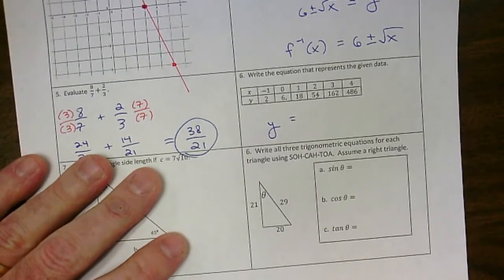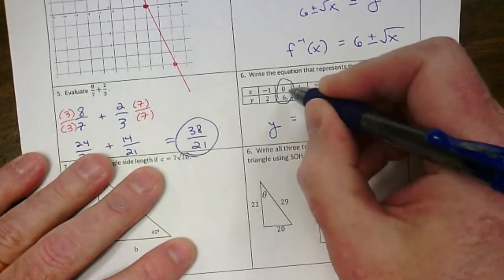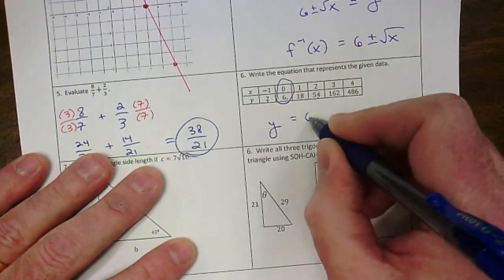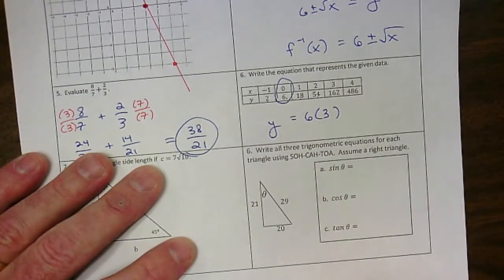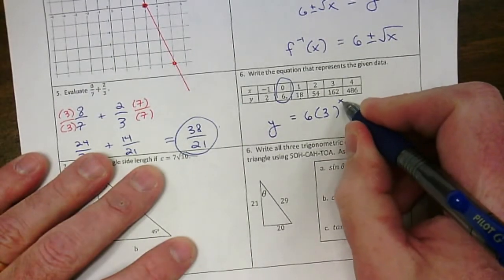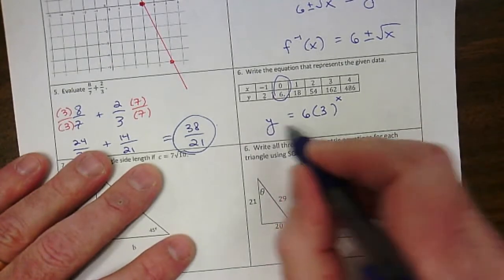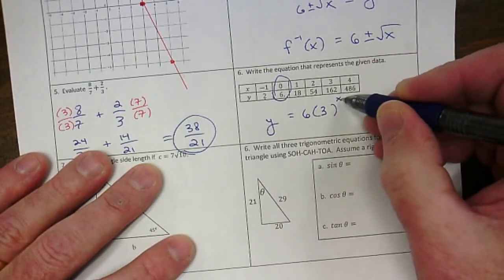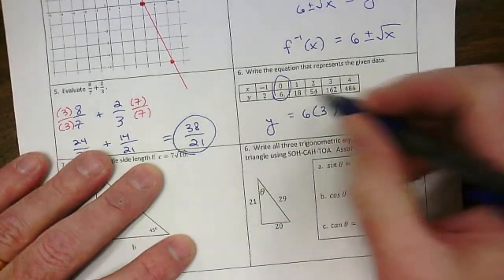Starting amount, multiplier, number of times you're going to use the multiplier. So here's your starting amount. Starting amount was when time is 0. You can think about the x value as time if you want. Starting amount is 6. The multiplier, what are we repeatedly multiplying by? The multiplier is 3. And how many times we use the multiplier varies. Okay? So here's our equation. We can check it. If we plug in a 2, we should get a 54. So if I put a 2 there, 3 squared is 9, times 6 is 54. You can check it a couple more times. It works.